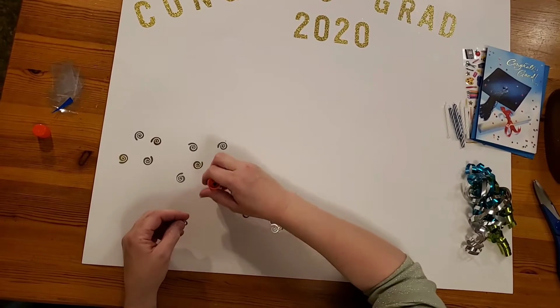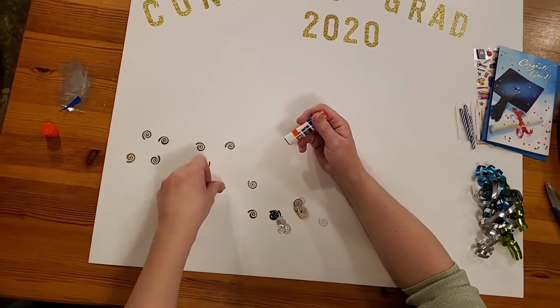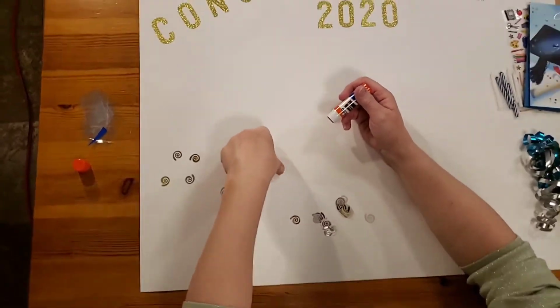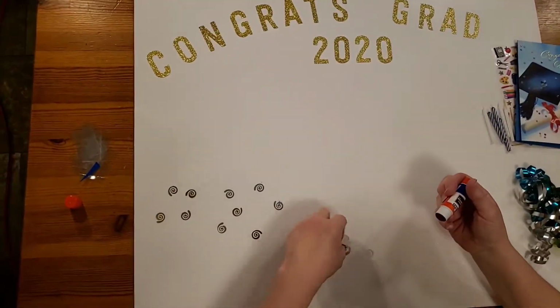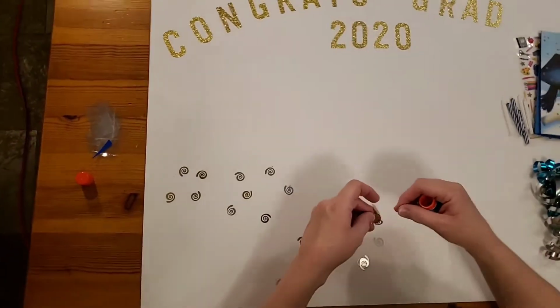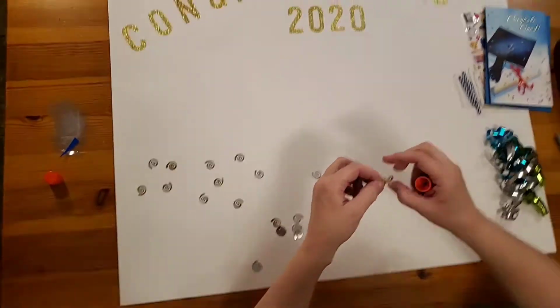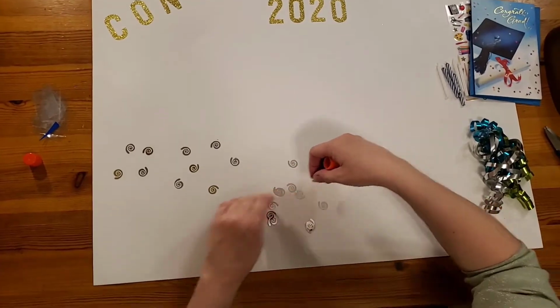I've done a celebration board for a baby shower. I've done a celebration board for my own party, which is what you'll see in the thumbnail. That's actually a celebration board that I did from my own 50th party.